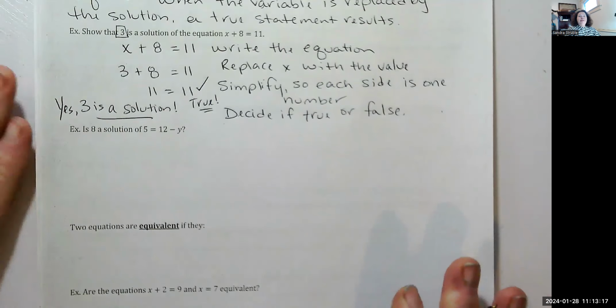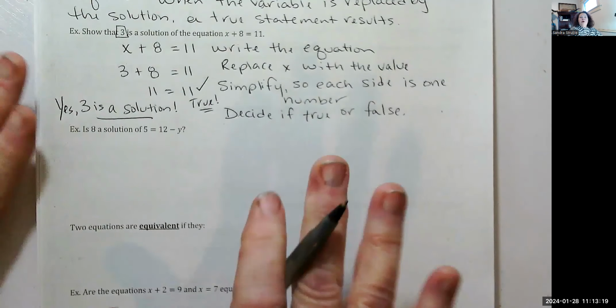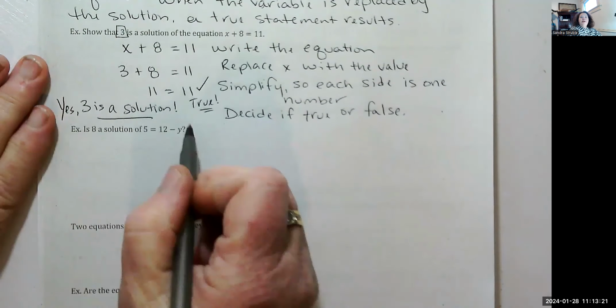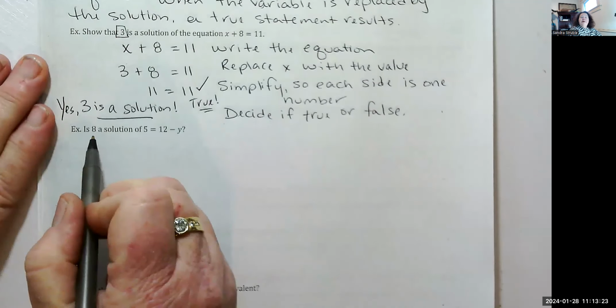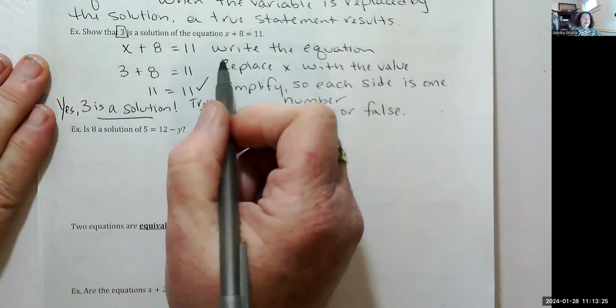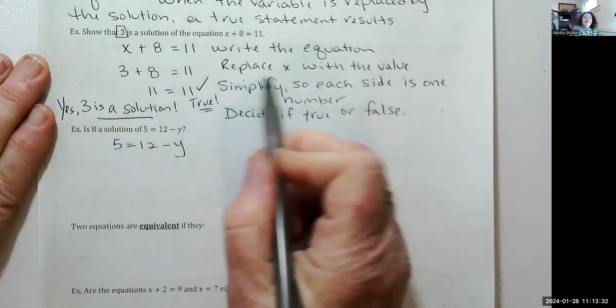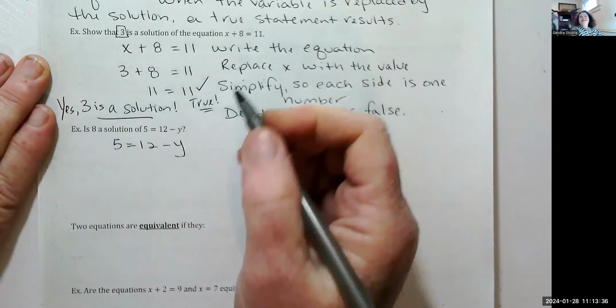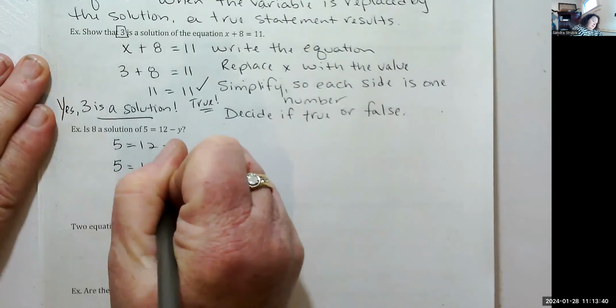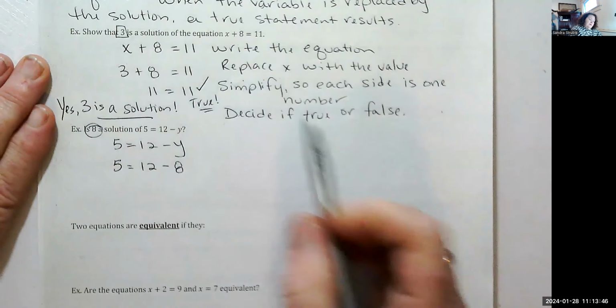Is 8 a solution of 5 equals 12 minus y? Well, we have another equation, and we're going to see if 8 is a solution. So we're going to write the equation: 5 is equal to 12 minus y. Now we're going to replace the variable, which is now y, with the value. 5 equals 12 minus 8. And now we need to simplify.